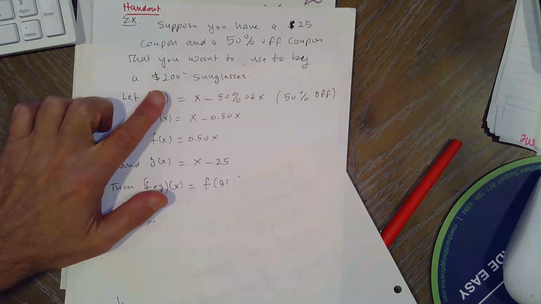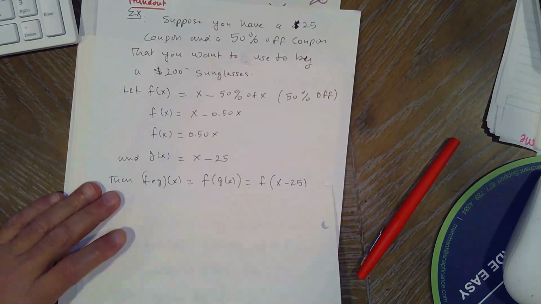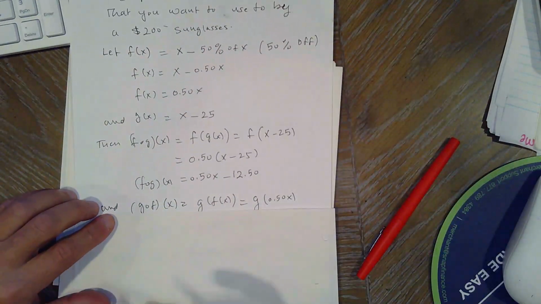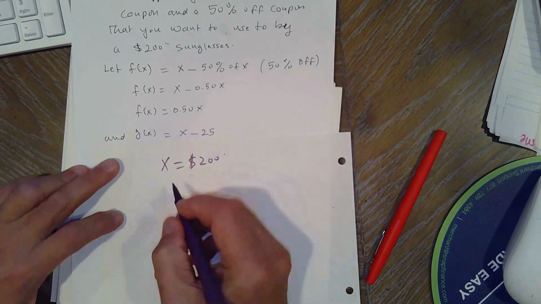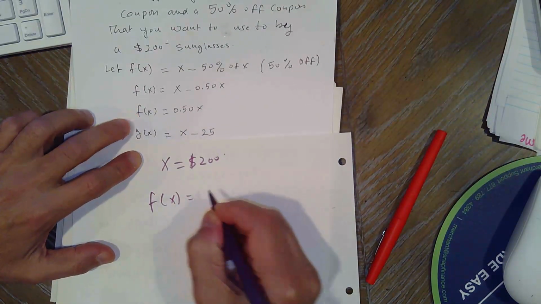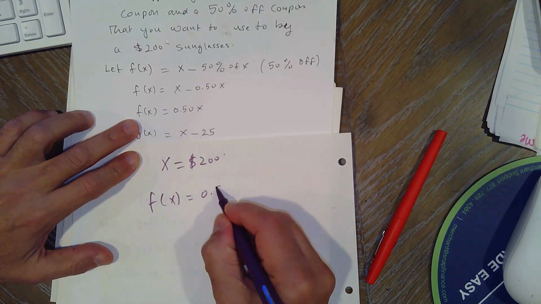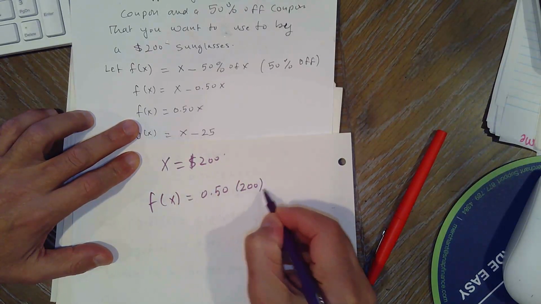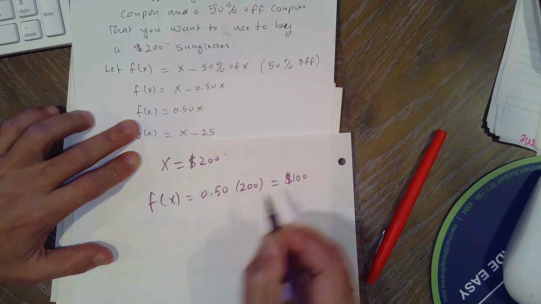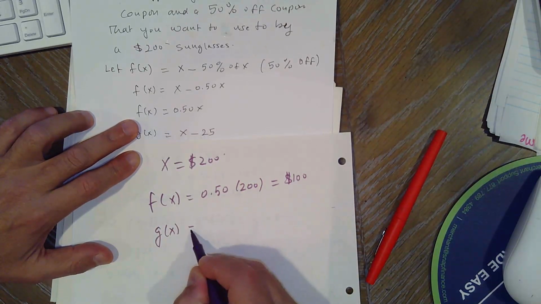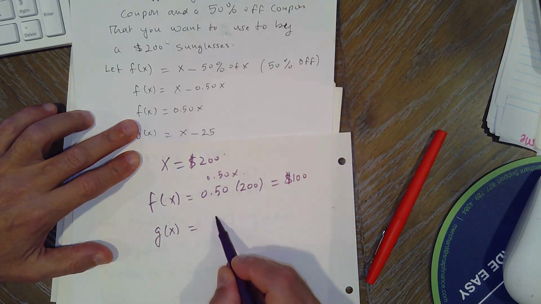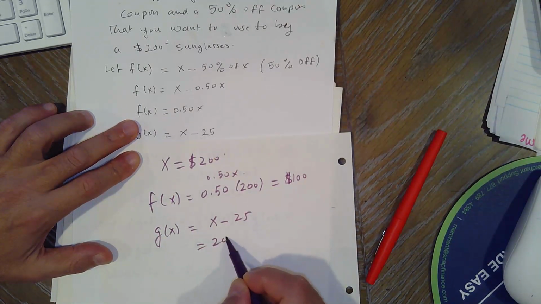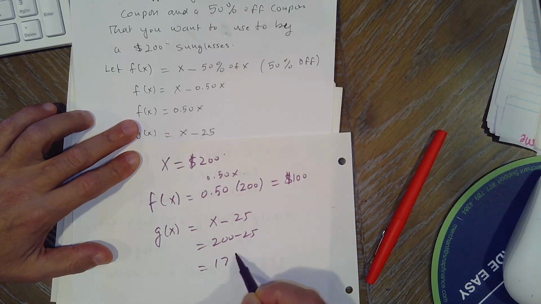Let me explain that to make it easier for you. If x is $200, then f of x is going to be 50% of 200, which means you end up paying $100. For g of x, f is basically 50% of x, and g is x minus 25, 200 minus 25, which is 175.